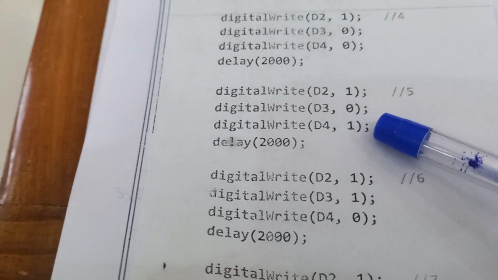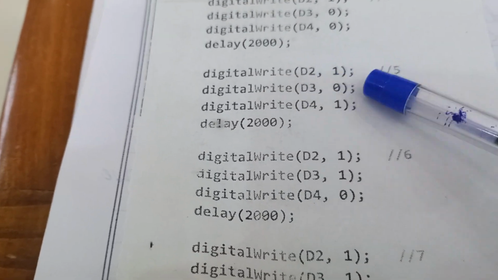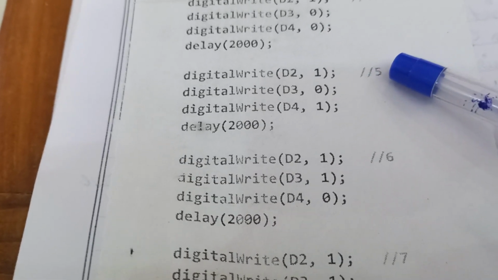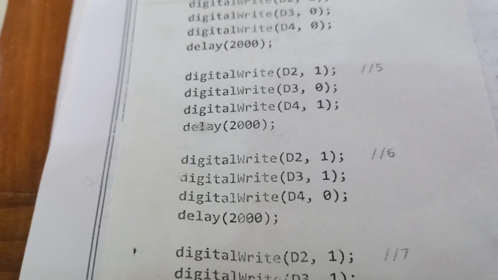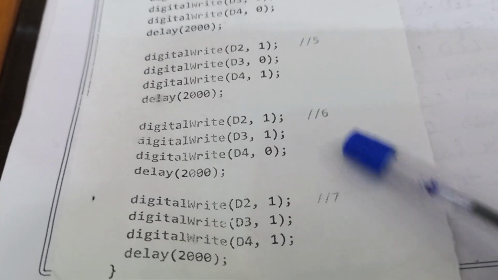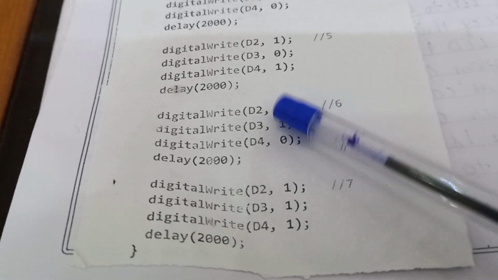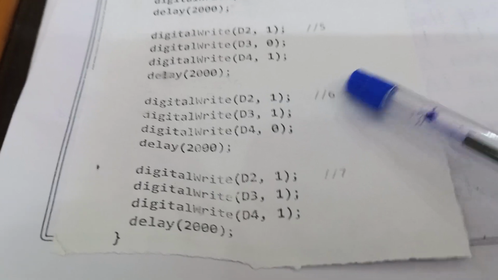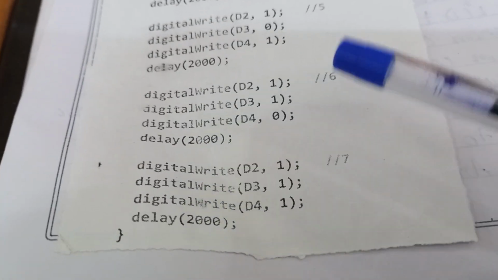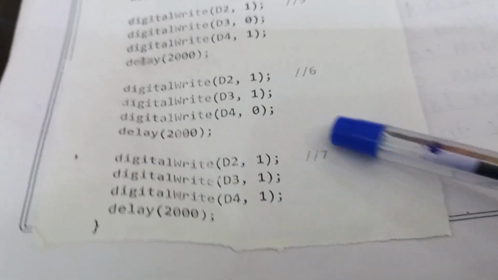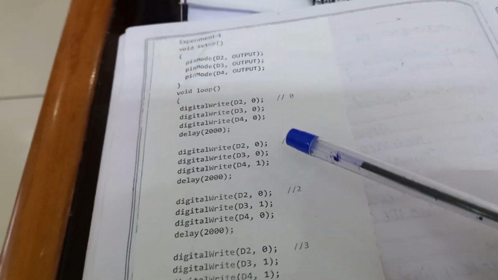That is number 4. After 2000 milliseconds, set D2 to 1, D3 to 0, D4 to 1. It displays 1, 0, 1. That is binary number 5. After 2000 milliseconds, D2 to 1, D3 to 1, D4 to 0. It is 1, 1, 0. That is number 6. After 2000 milliseconds, set D2 to 1, D3 to 1, D4 to 1, all are 1, it displays the number 7. So this loop is repeatedly executed.